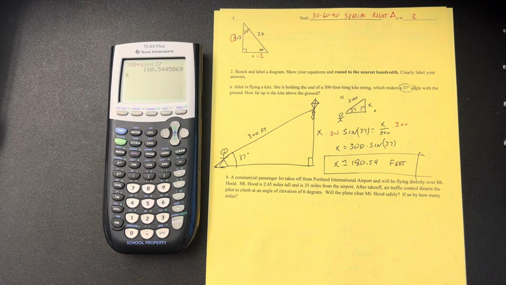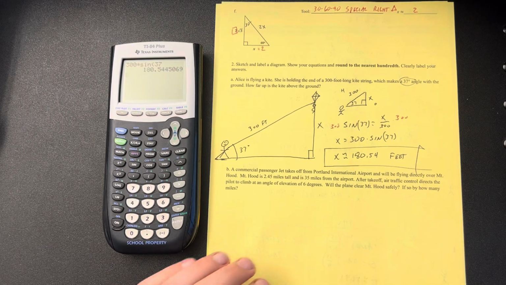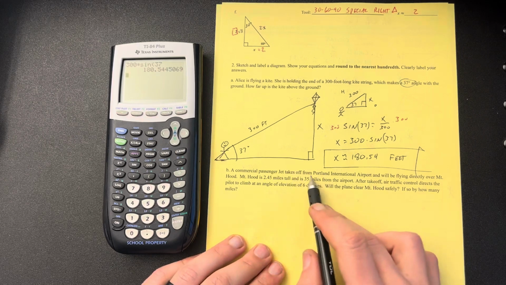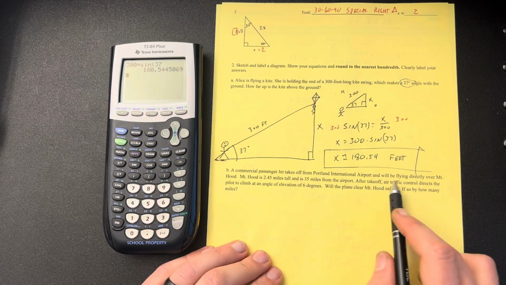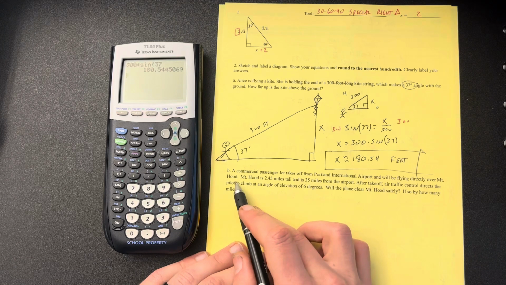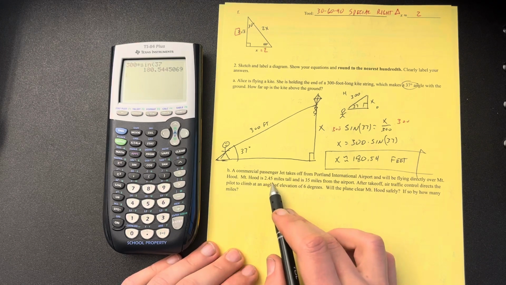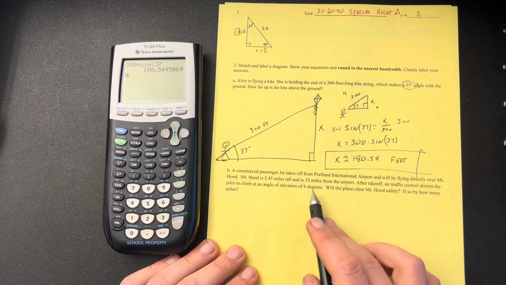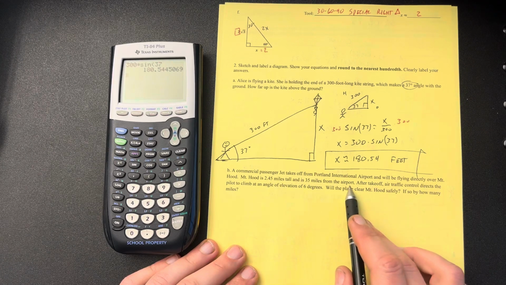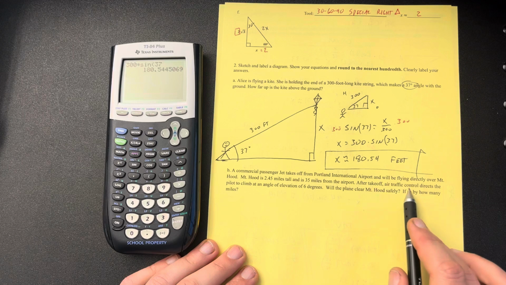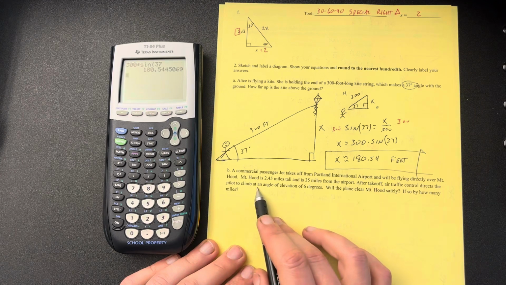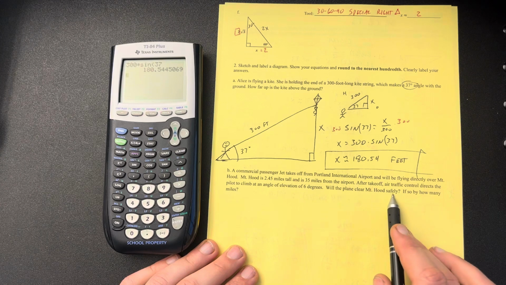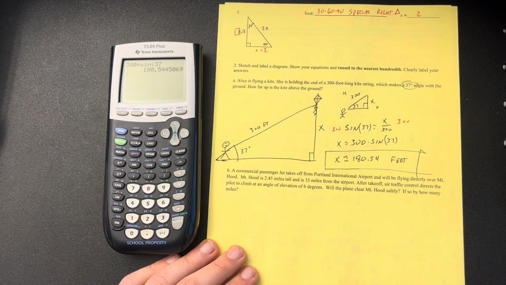Okay, our final one. Here we go. A commercial passenger jet, we can just call that an airplane, takes off from PDX, Portland International Airport, and will be flying directly over Mount Hood. Mount Hood is 2.45 miles tall. Okay, that's a mountain measured in miles. And it's 35 miles from the airport. After takeoff, air traffic control directs the pilot to climb at an angle of elevation of 6 degrees. Will the plane clear Mount Hood safely? If so, by how many miles?